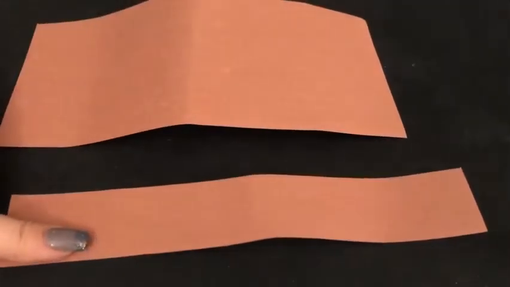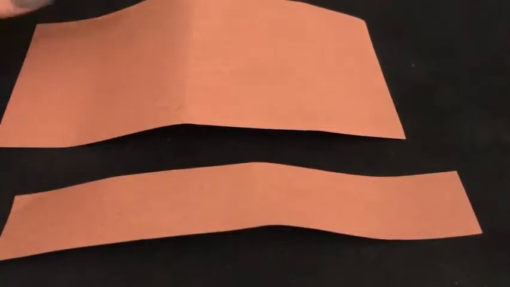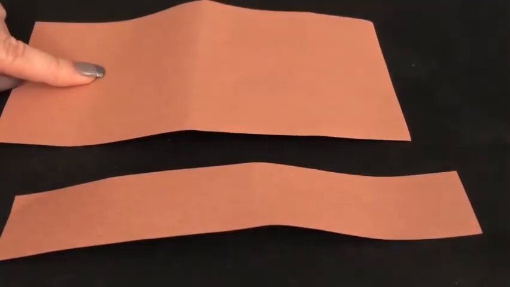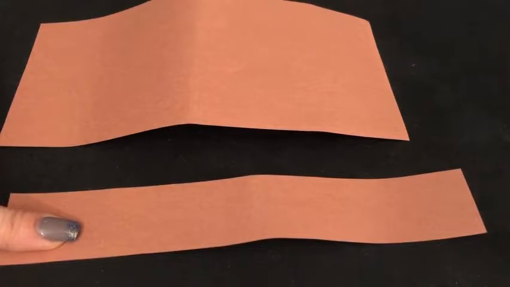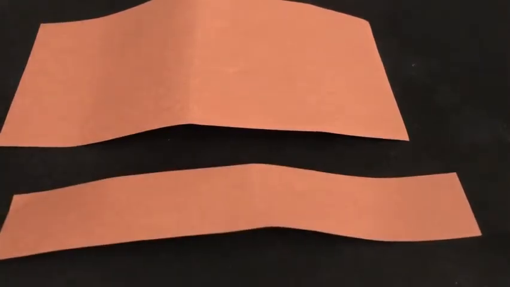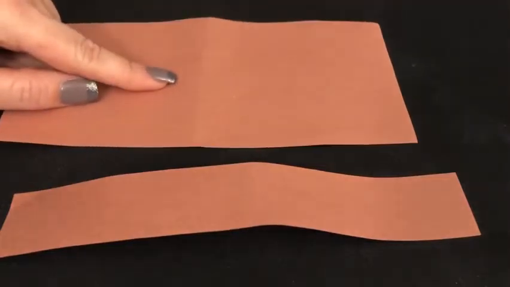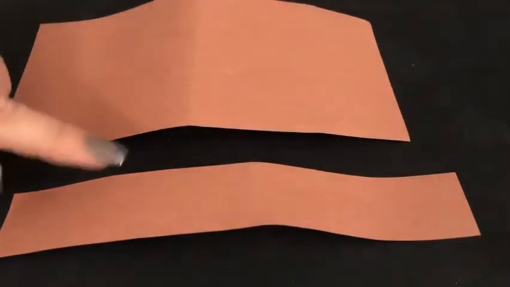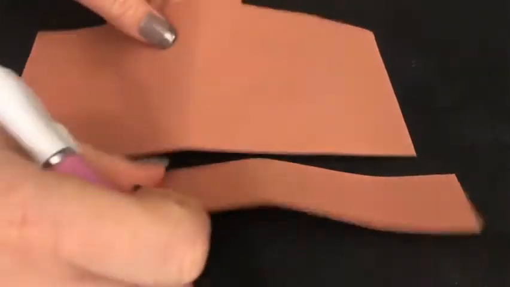So thin and thick. All right, so you tell me, what is this one? Thick. Good. And what is this one? Thin. Can you make a thin piece of soil and a thick piece of soil? You can use brown paper or you can use white paper and color it brown.